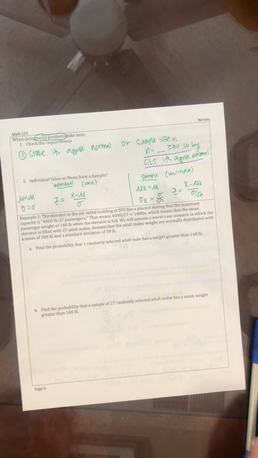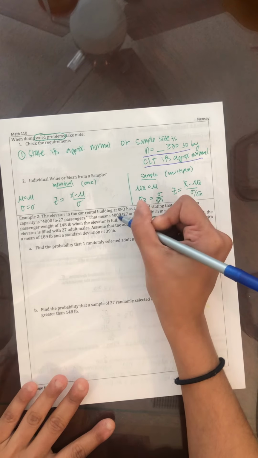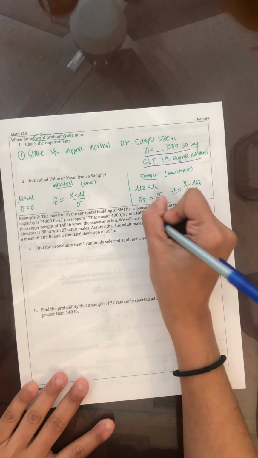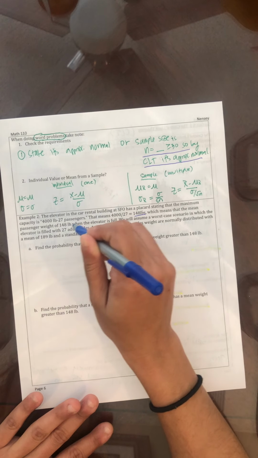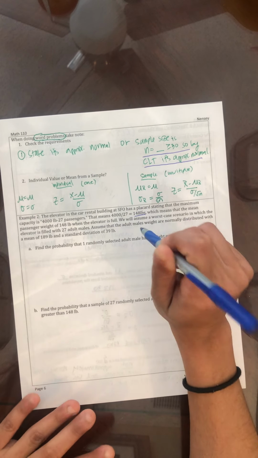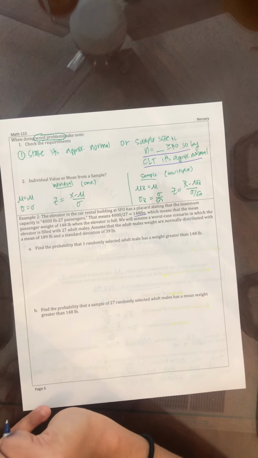Okay, so you're gonna see the difference in this first example. It says, the elevator in a car rental building at SFO has a placard stating that the maximum capacity is 4,000 pounds for 27 passengers. That means that 4,000 divided by 27 is 148 pounds, which means the mean passenger weight is 148 pounds when the elevator is full. We will assume the worst case scenario in which the elevator is filled with 27 male adults.